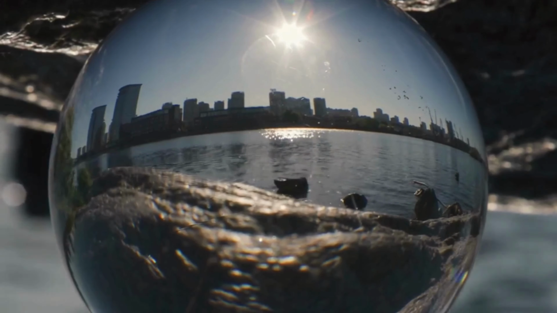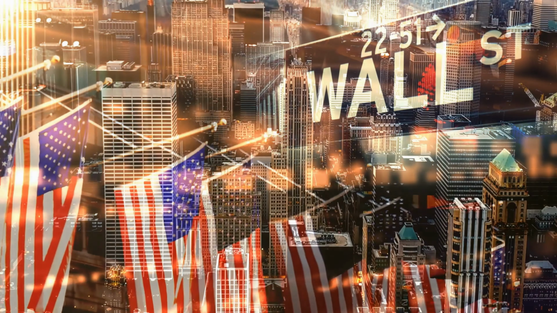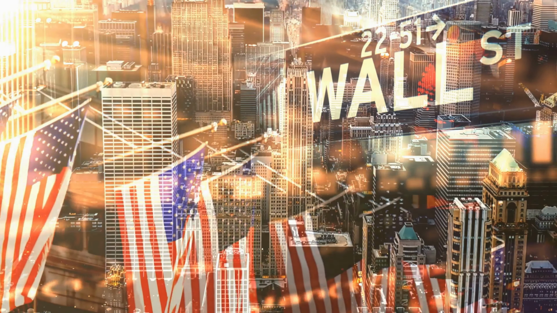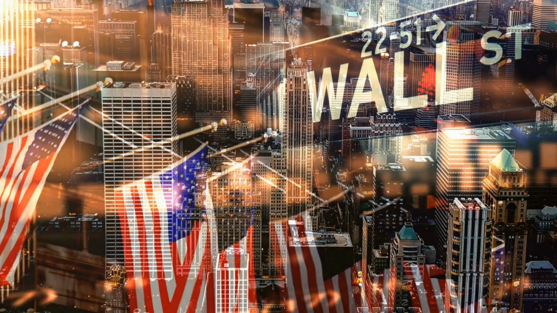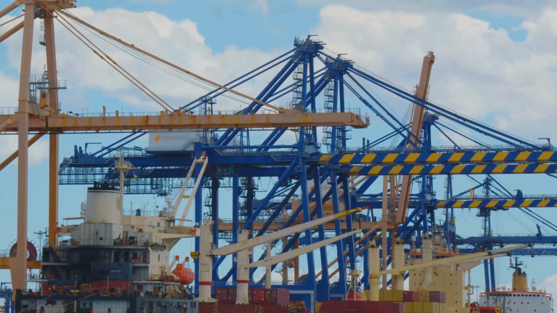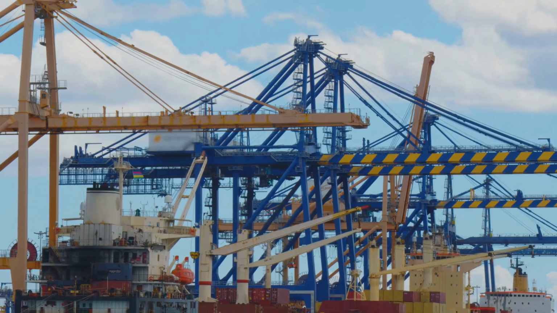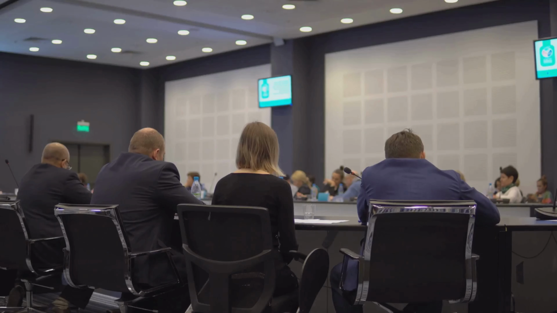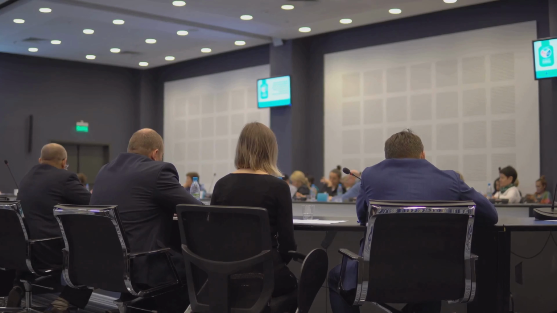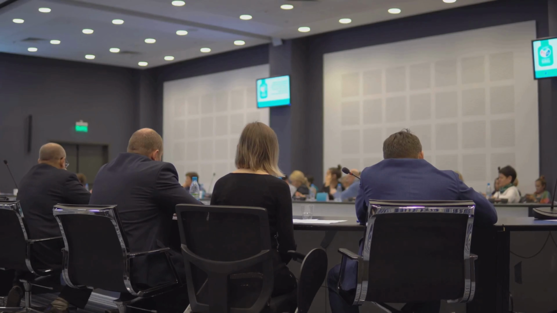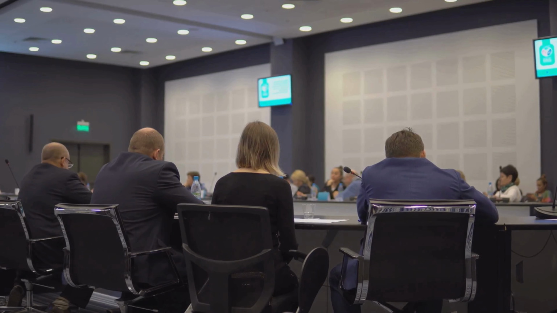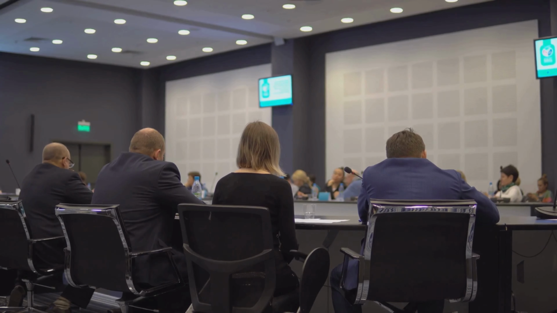The future of tariffs is uncertain. Some argue that in an increasingly globalized world, free trade is essential for economic growth and prosperity. They believe that tariffs should be minimized or eliminated to promote trade and cooperation between nations. Others argue that tariffs are necessary to protect domestic industries and jobs from foreign competition. They believe that governments have a responsibility to safeguard their citizens' economic interests, even if it means implementing protectionist measures like tariffs.